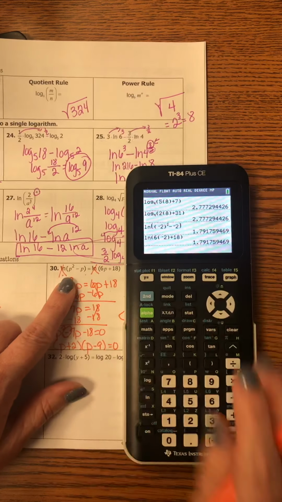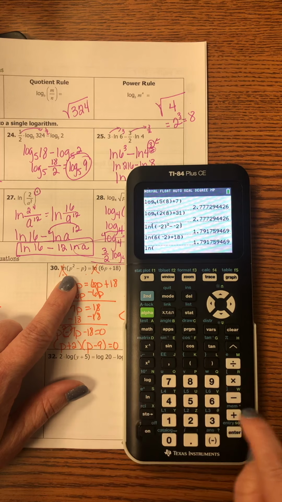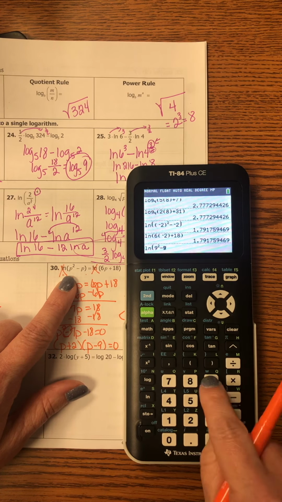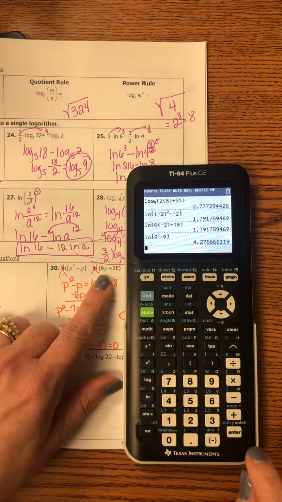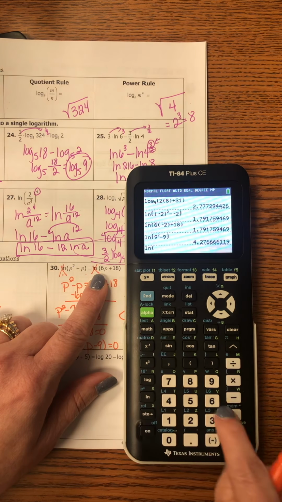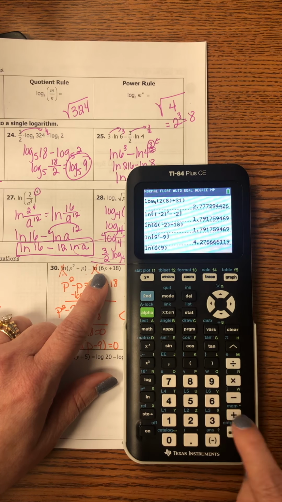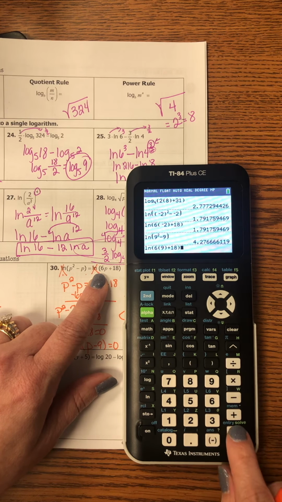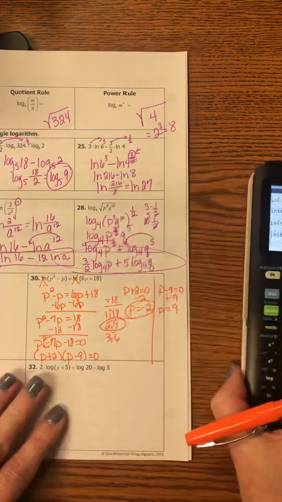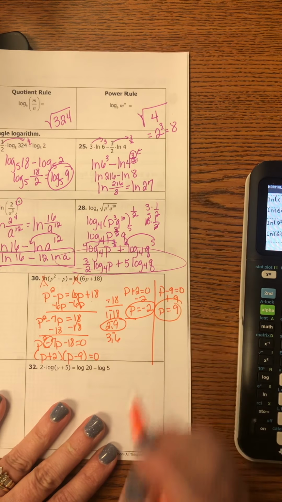Now let's check 9, the natural log of 9 squared minus 9, and the natural log of 6 times 9 plus 18. Okay. So both of these are solutions to the equation.